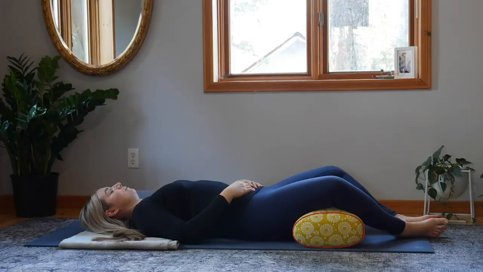Once you settle into the shape, rest your hands somewhere on your body, perhaps around the curve of the top of your hip, on your low belly, or one hand to your heart and one hand to your belly.